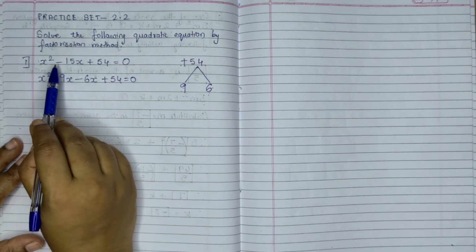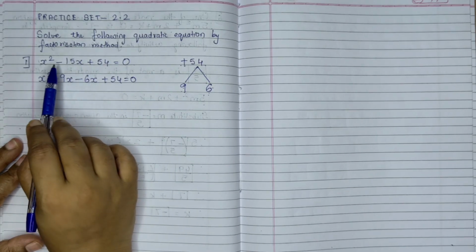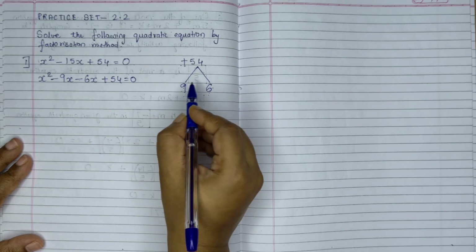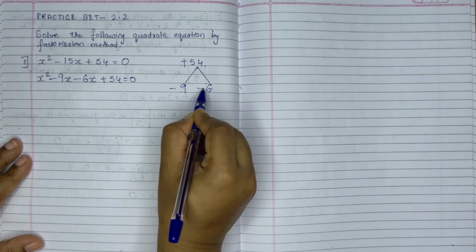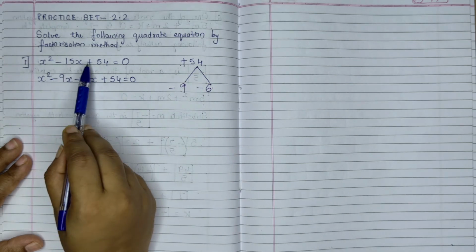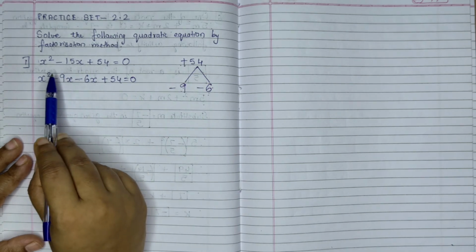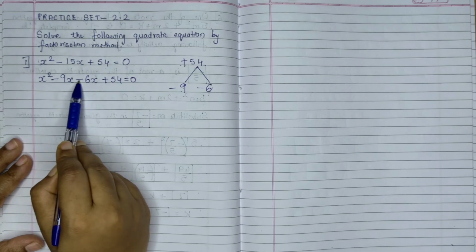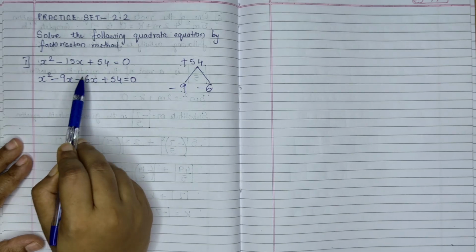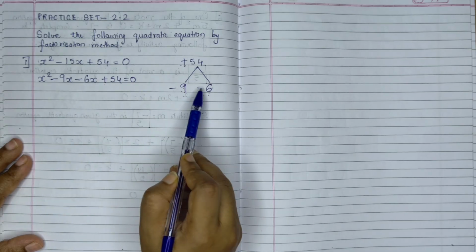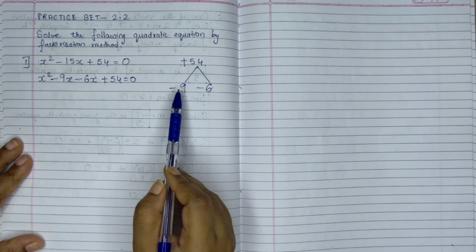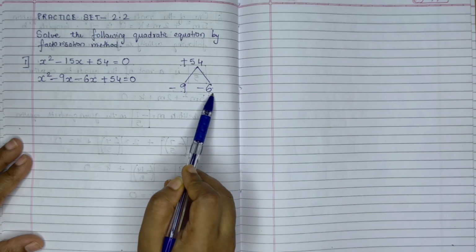When the signs are minus and plus, we take minus, minus, and then plus. So instead of 15, we have taken minus 9 and minus 6.